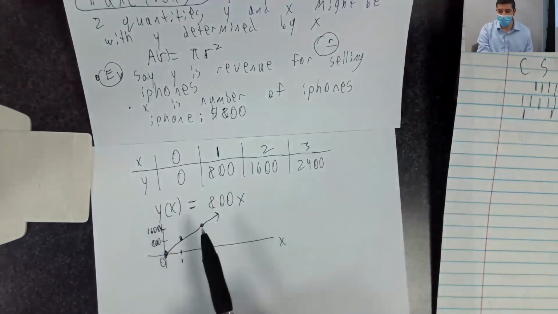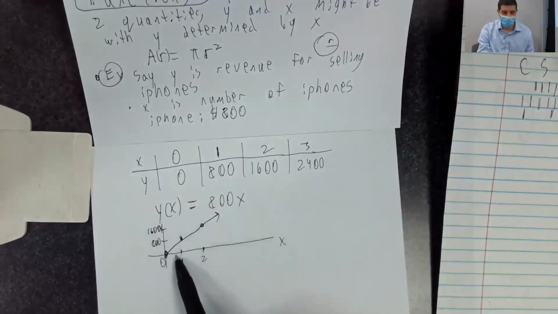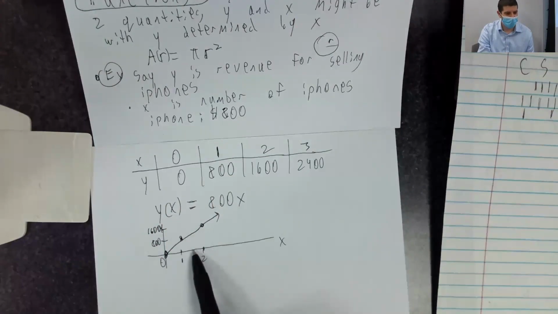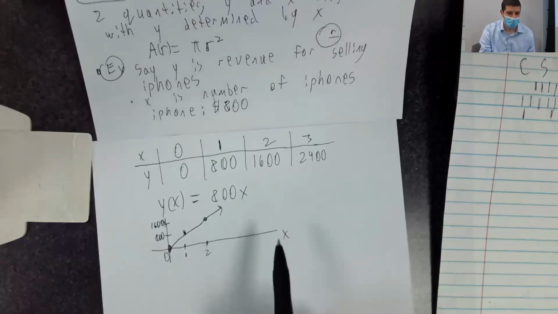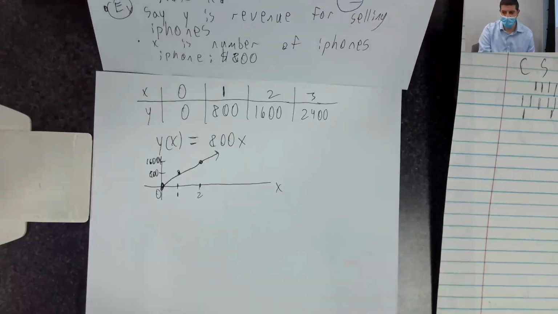Now, it's a little bit debatable if this is a good way to graph it, because what does it mean to have half an iPhone or 1.5 of an iPhone? That could be subject to interpretation. You'll have to decide in this case whether it even makes sense. But at least for the whole numbers, 1, 2, 3, 4, 5, 6, it does make sense. And this is a little bit of a graphical representation.